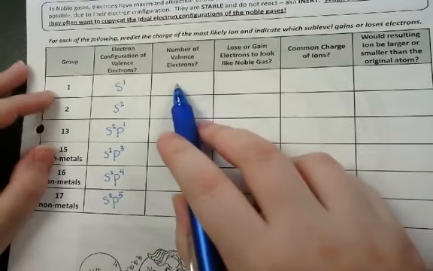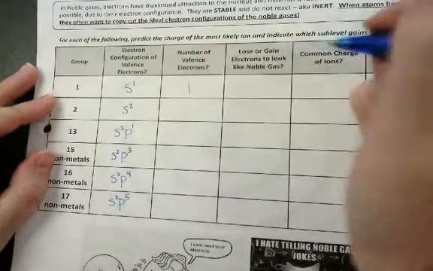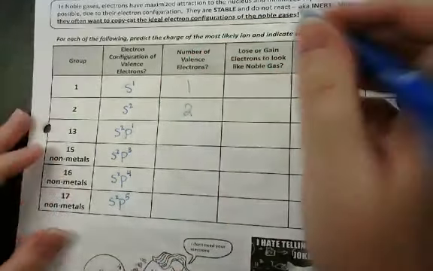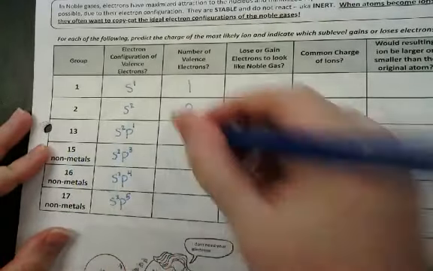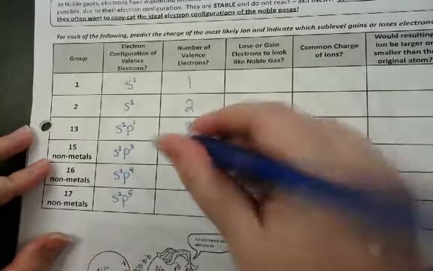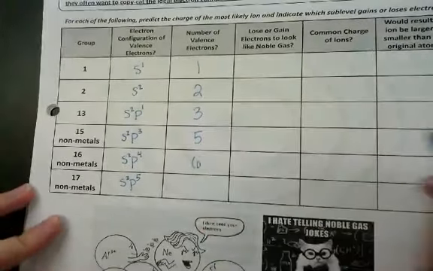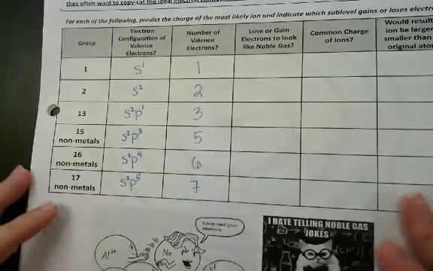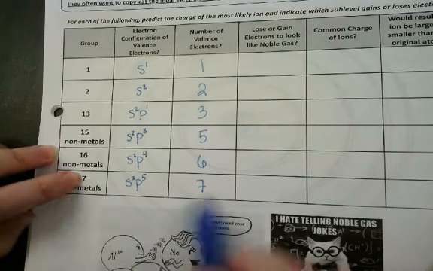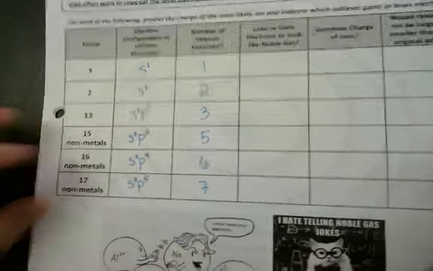Okay, so then group 1, how many valence electrons does it have? 1. What about group 2? 2. Group 13 has 3. 2 plus 1 is 3. Group 15, 16, 17, 7. And I'll teach you a little trick too. 17, the last number, 7, 7 valence electrons. 16, last number, 6, 6 valence electrons.